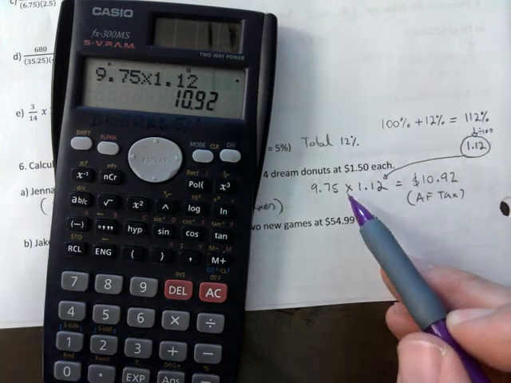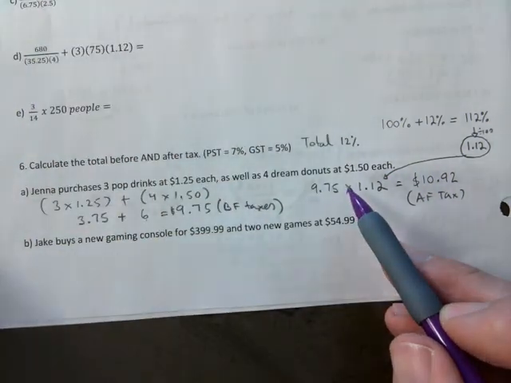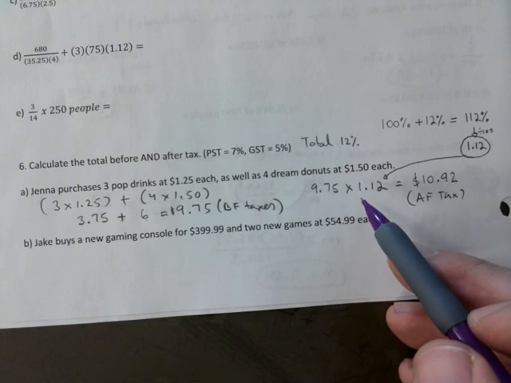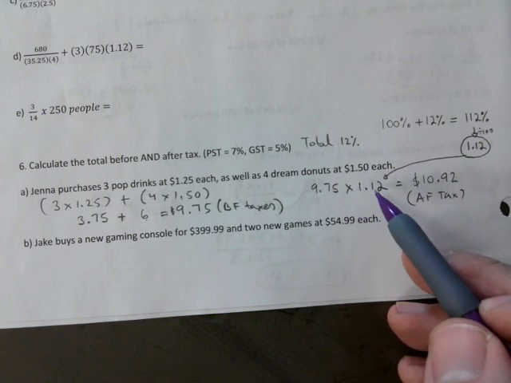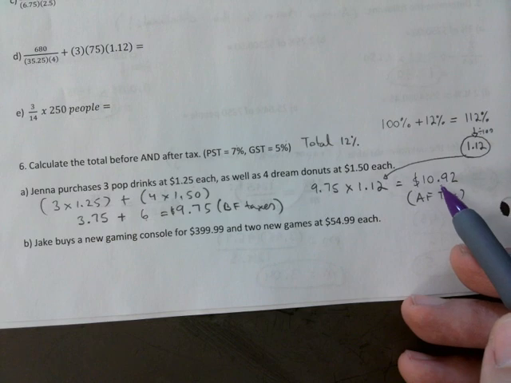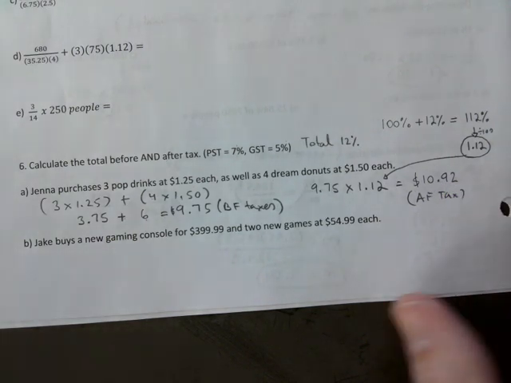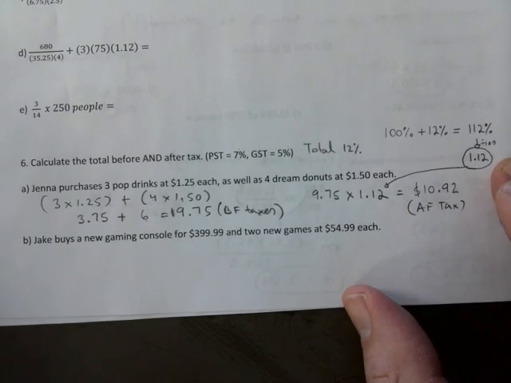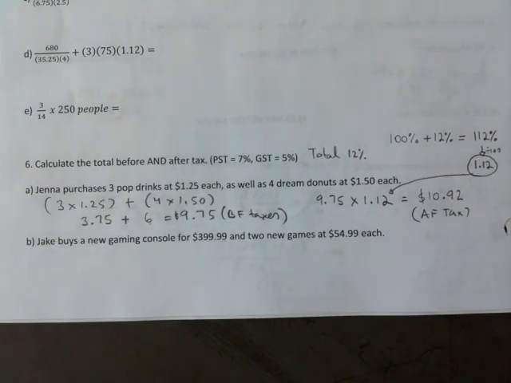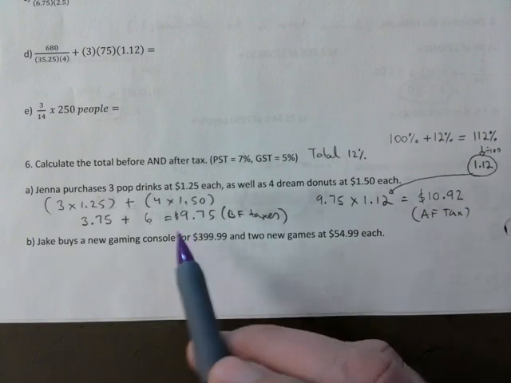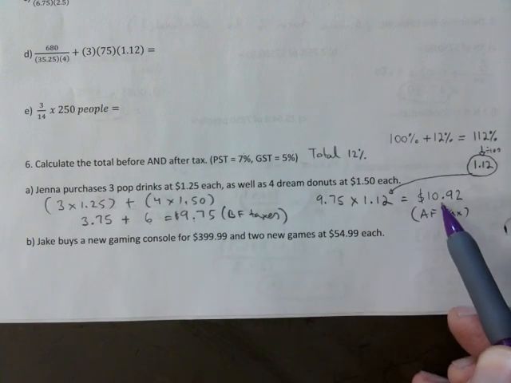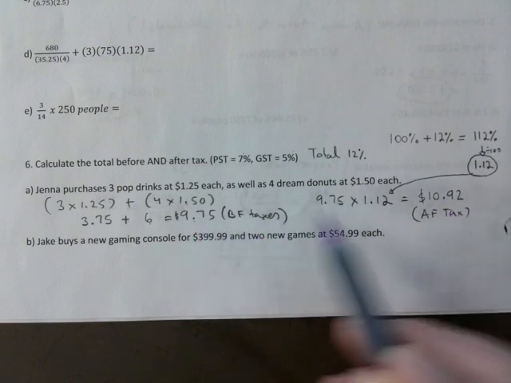notice that I'm not saying plus 1.12, right? Because then you'd be adding $1.12. You go times 1.12 and it adds taxes. It's a quick way of adding taxes. Anything you buy, say you want those new headphones, how much would I need after taxes? Just take your price times 1.12, and then you get your after taxes. So this will be before, this is after tax. So that's what I want here.